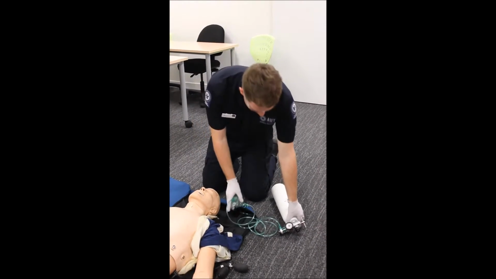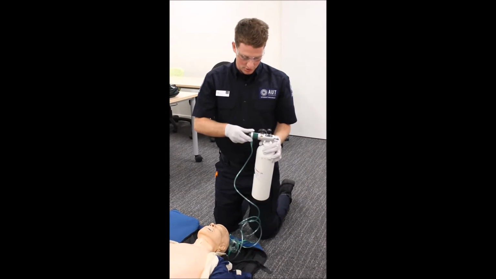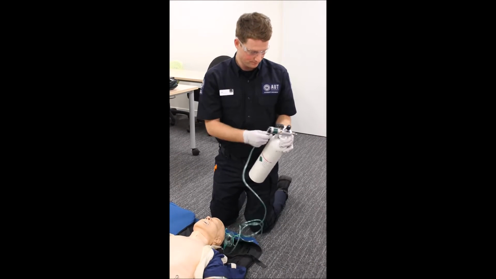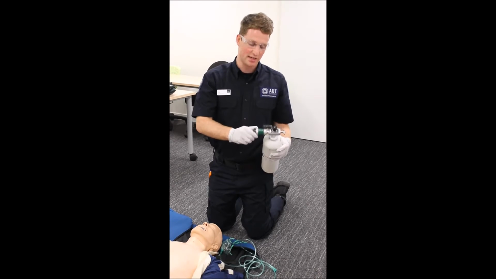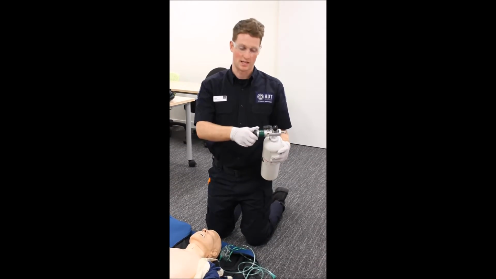So now, just taking it off to flush the regulator, I'll turn it off, close the oxygen tank, and then open the regulator again just to flush the last bit.